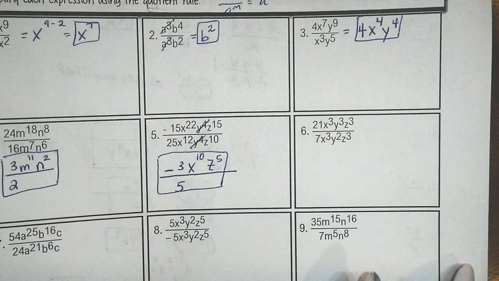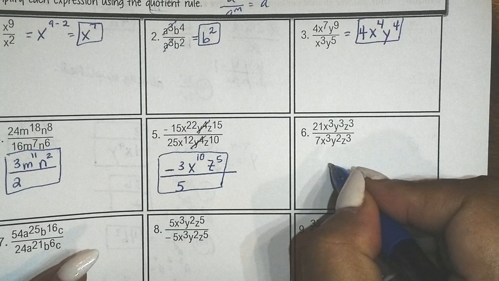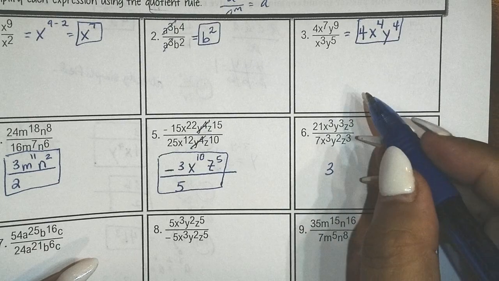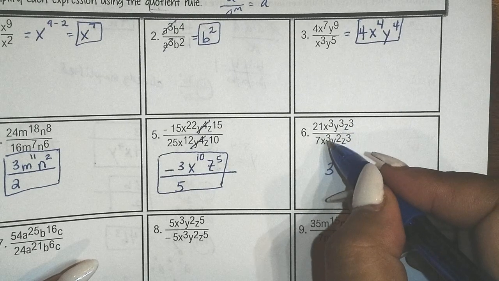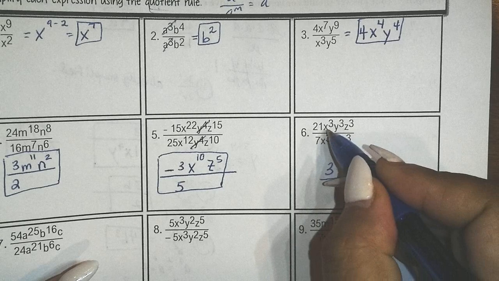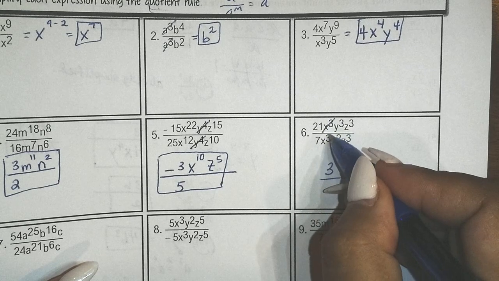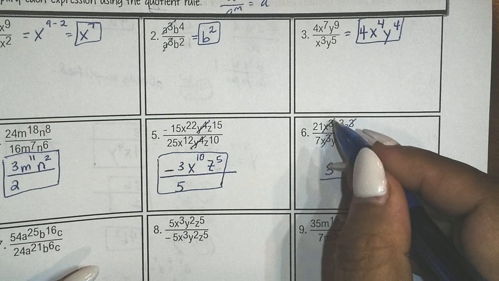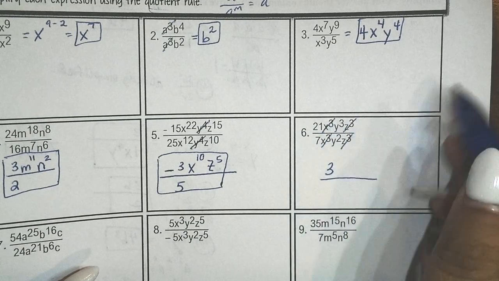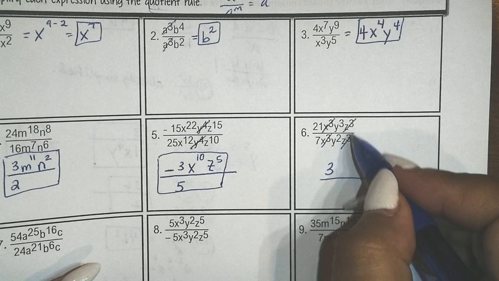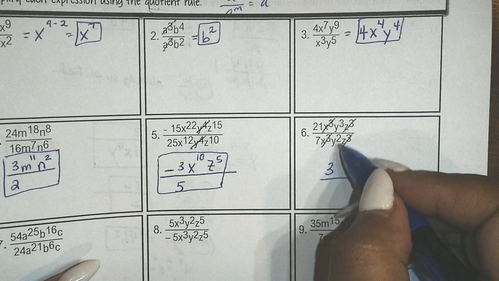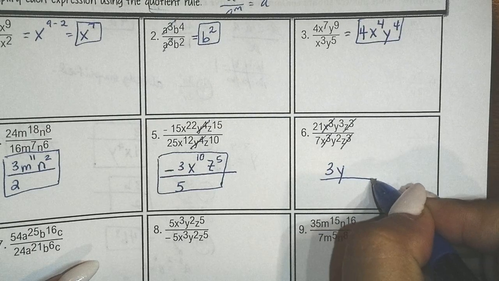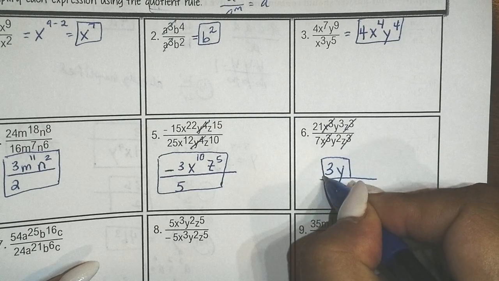All right, let's look at number 6. 21 divided by 7 is 3. Now, here, we have the same x's on the top and the bottom. We can cancel those out. We can cancel the z's out because we have 3 on the top, 3 on the bottom. 3 minus 3 is 0. Anything to the 0 power is 1. And now the y's. 3 minus 2, so that's 1. 1y. So my answer is 3y.